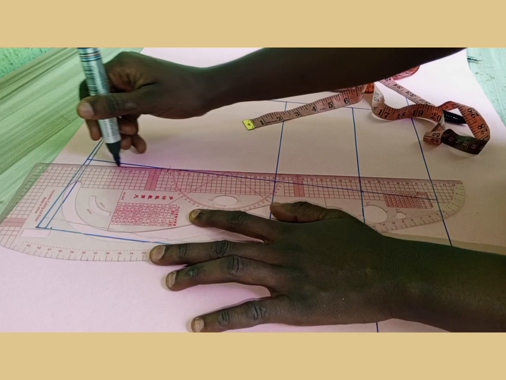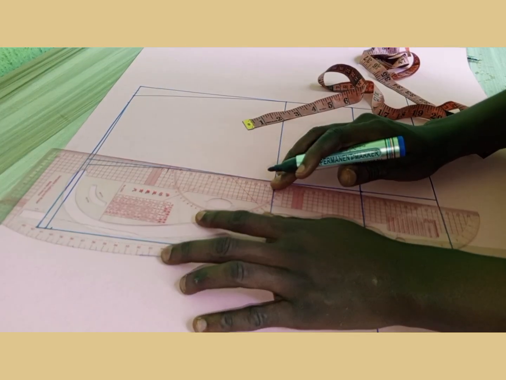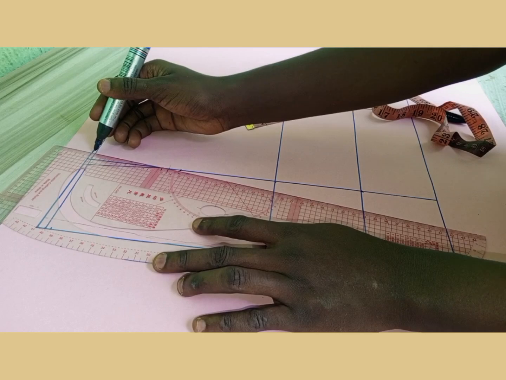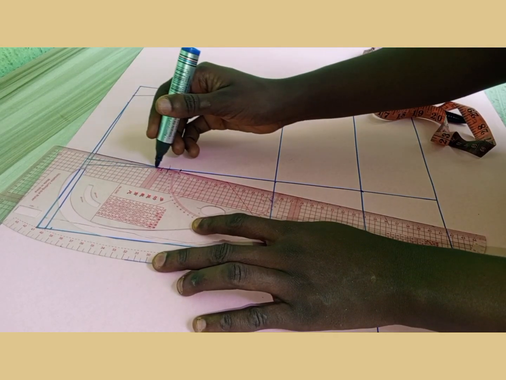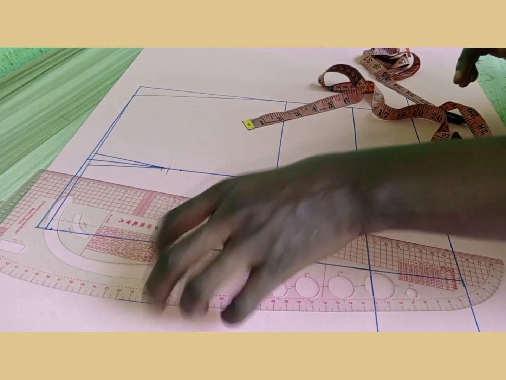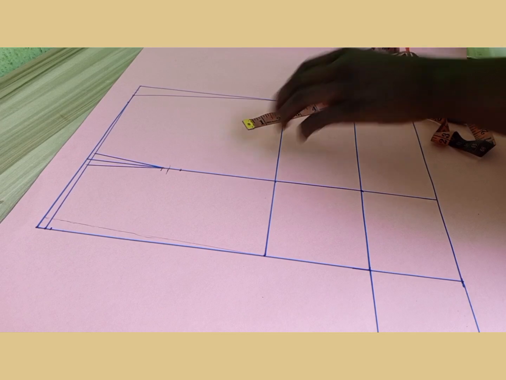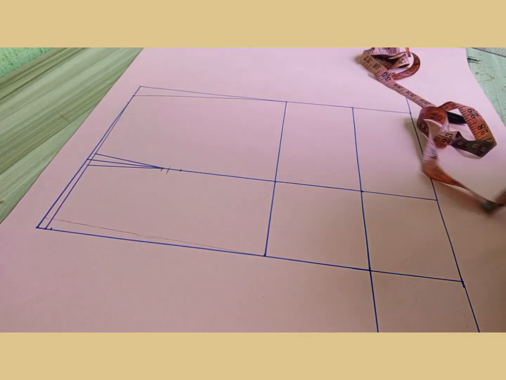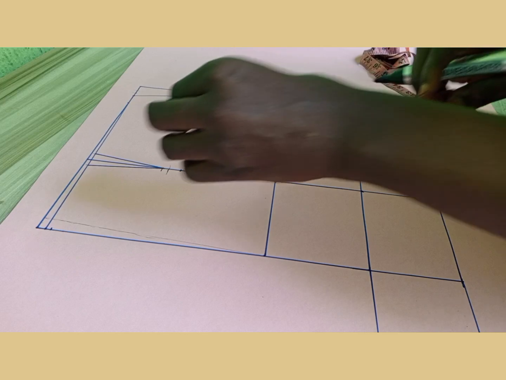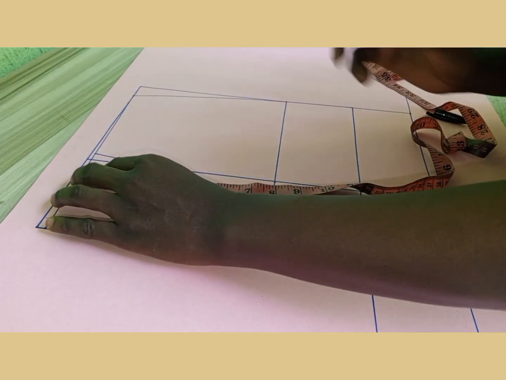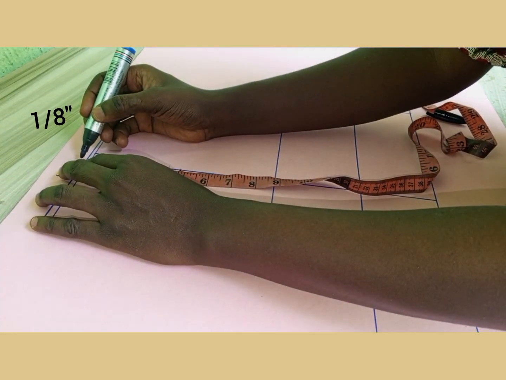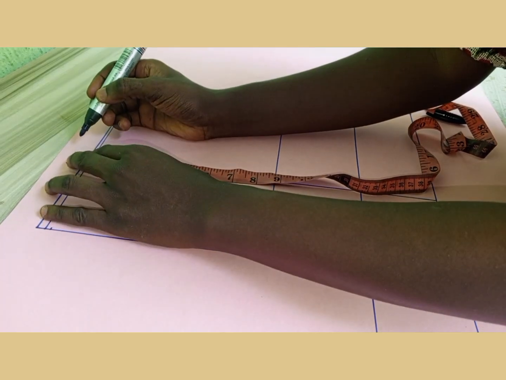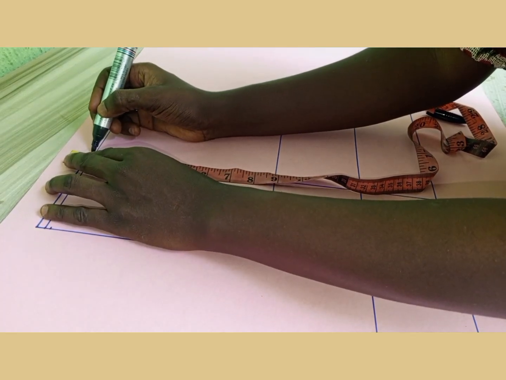So you just connect your dart leg like this, and at the upper part you come up by 1/8 of an inch on both sides of the dart leg, both on the right side and on the left side, 1/8 of an inch.